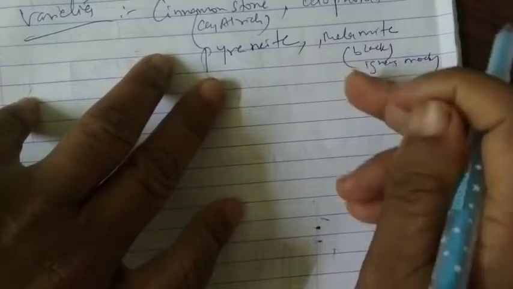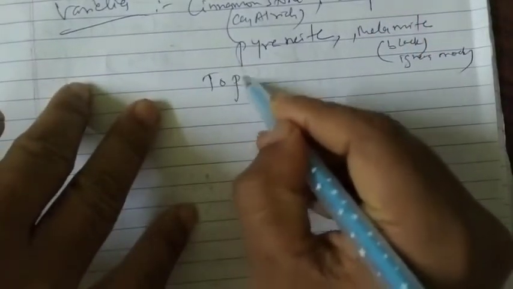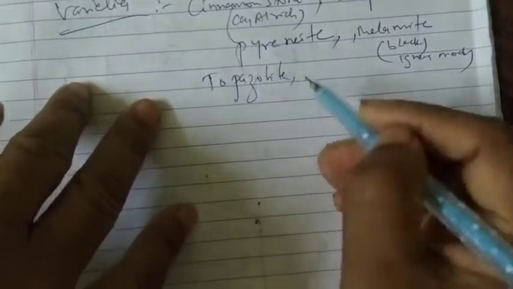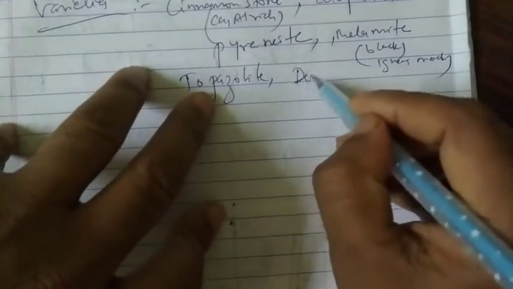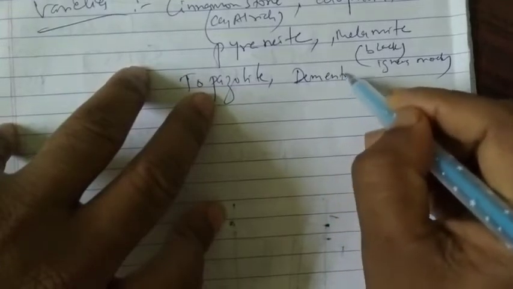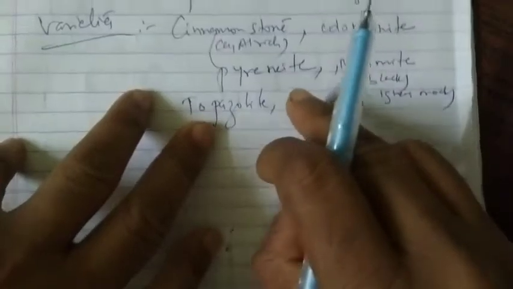Okay, so like this you can see. Then one more is there, topazolite. Then demantoid like this. Okay, so like this we can see that there are different varieties.